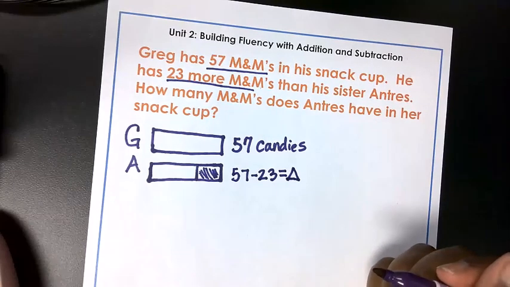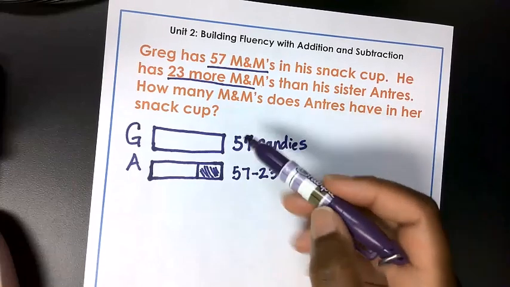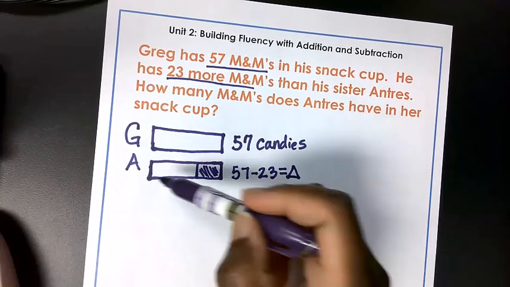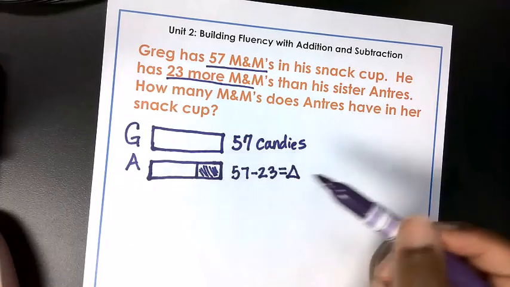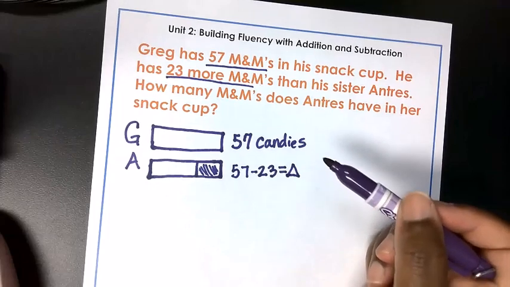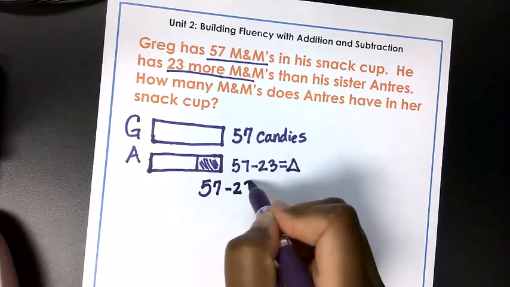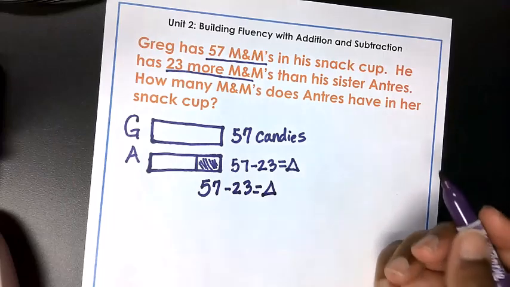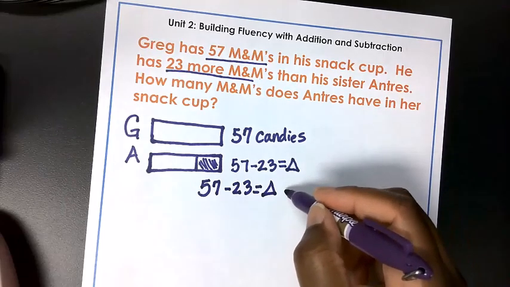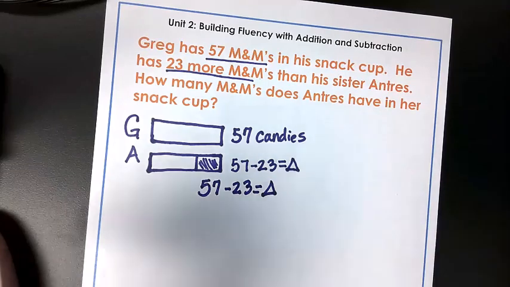So by doing this, the students can create an equation to infer some action. So now they're looking at, okay, Greg has 57, and Entress has not 57, but she has 23 less than 57. So now that we have that equation, 57 minus 23, we want to make sure that we define for students that the triangle is equivalent to the unknown. Okay, so that's the amount that we're trying to find out.